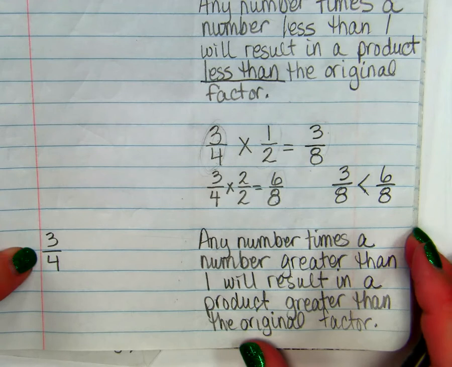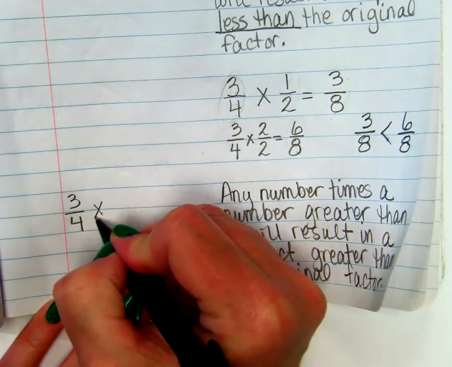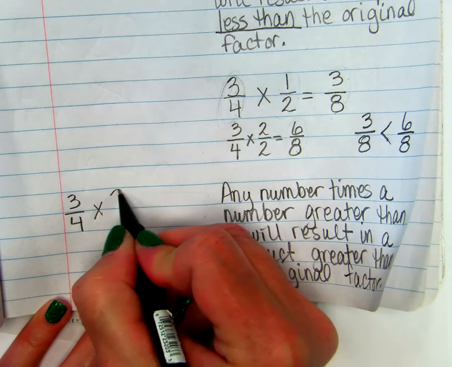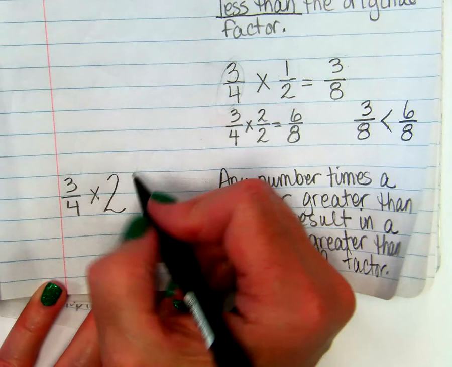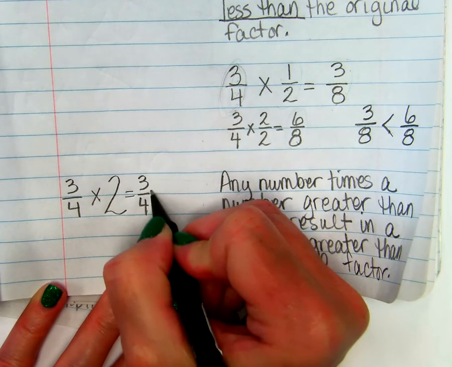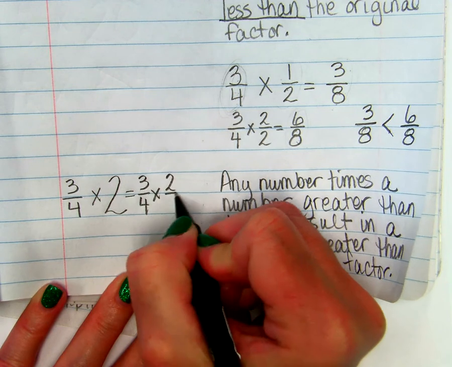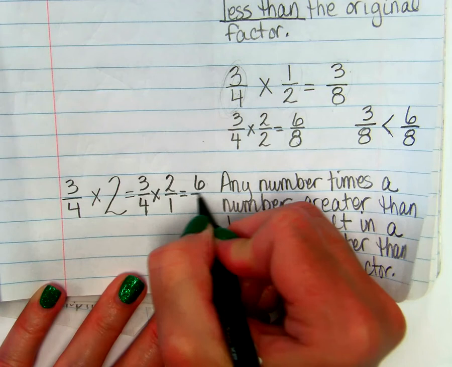Now we're going to go greater than. So let's do 3/4 times, let's pick a number greater than 1. Let's not go crazy, but let's just pick 2. Okay, 2 is greater than 1. And we know that 3/4 times 2, let's turn that into a fraction, right? That is 6/4.